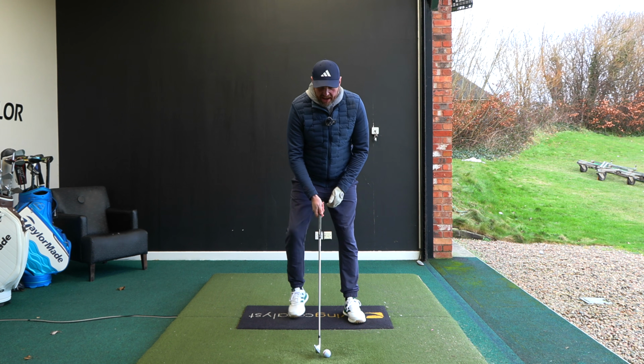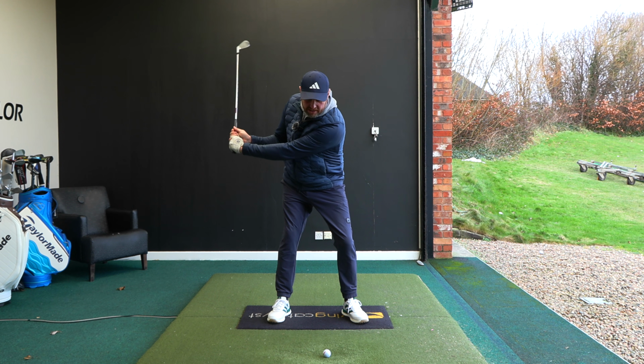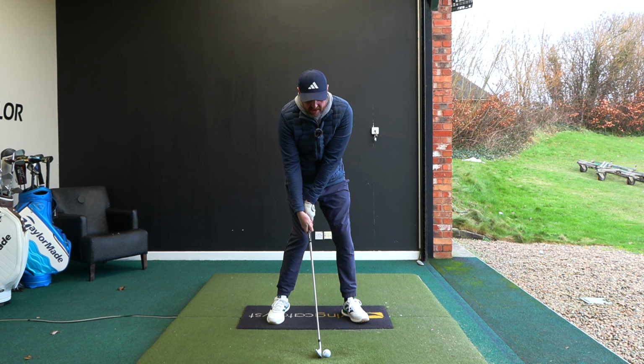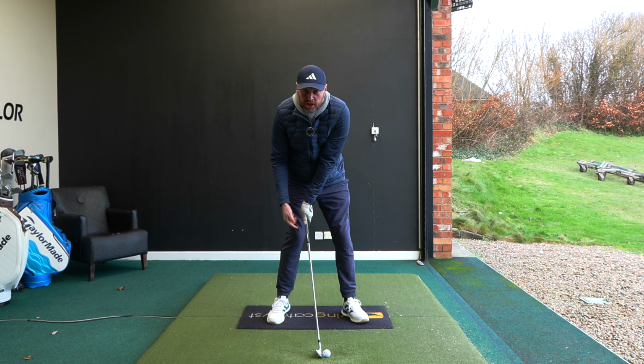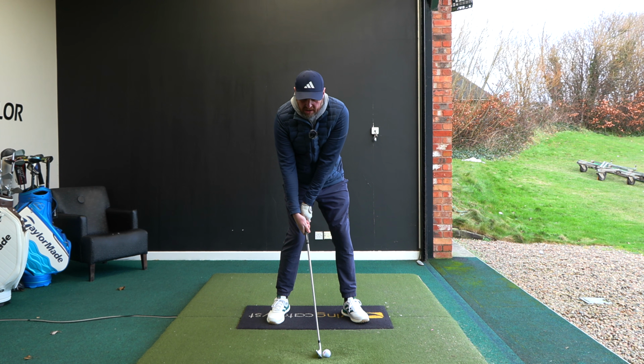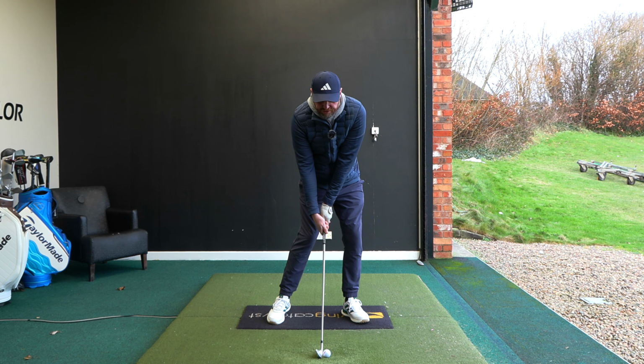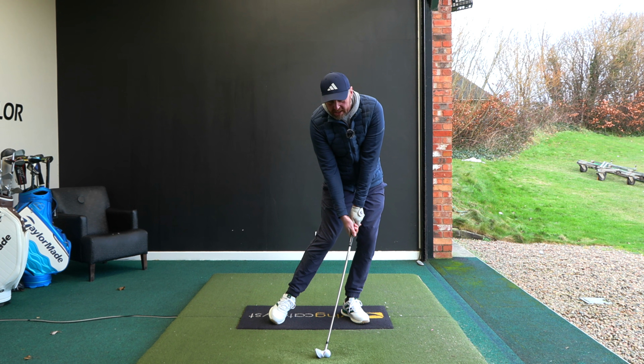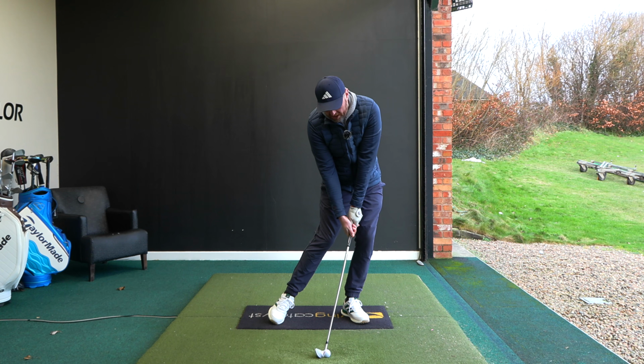And the reason for that is a lot of golfers, when they're squaring the club face up this way, have that backward shaft lean with the club face square to target. So if you just move that shaft lean forward, we can see then that that club face is way open.